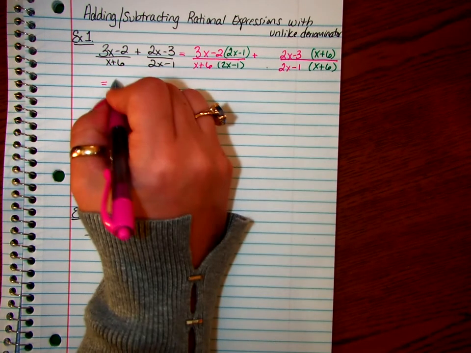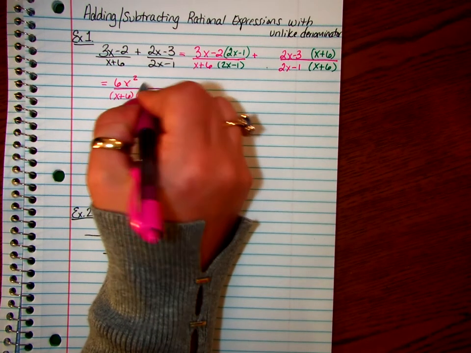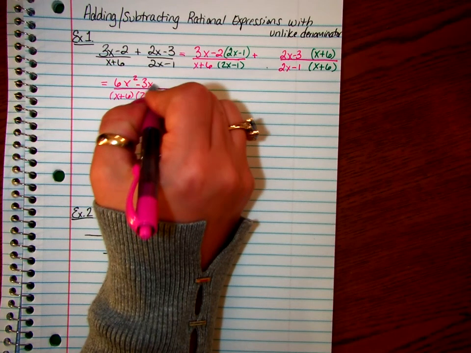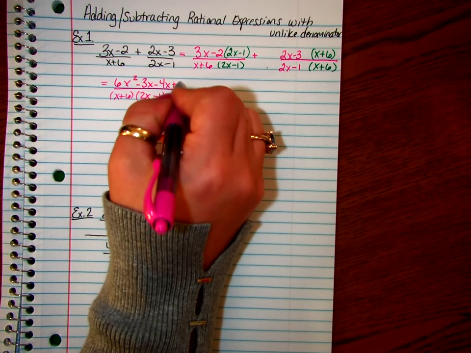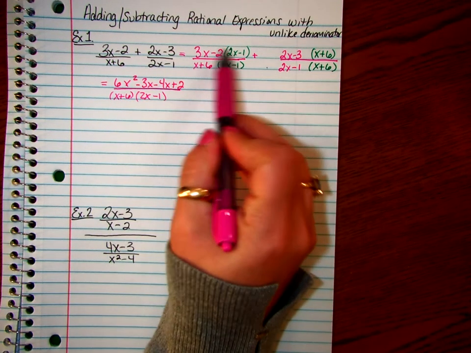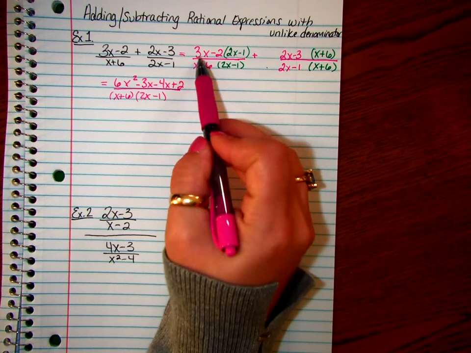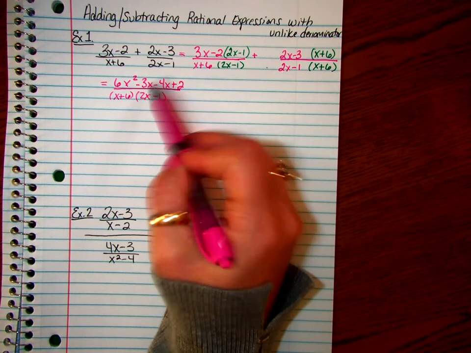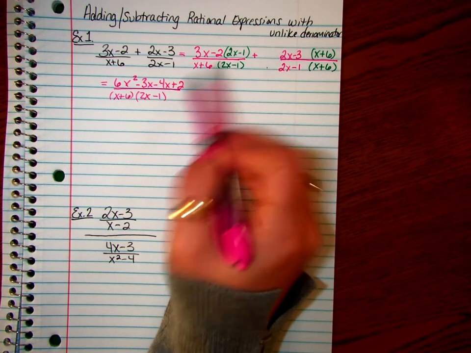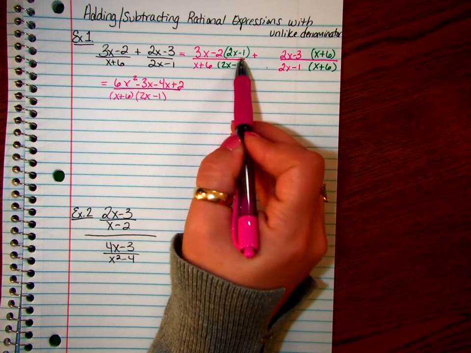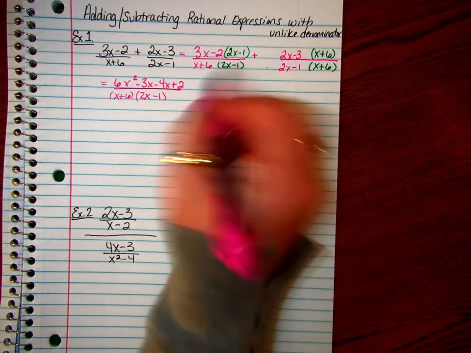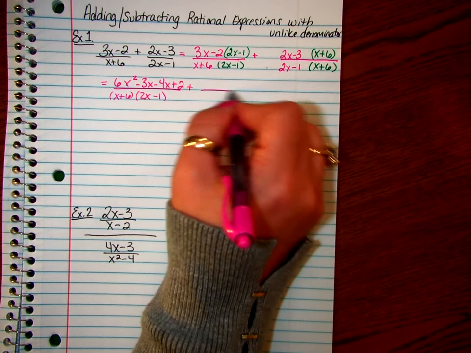Okay, so here we're going to have to FOIL. This one turns into 6x squared minus 3x minus 4x plus 2. 3x times 2x is 6x squared. 3x times negative 1 is negative 3x. Negative 2 times 2x is negative 4x. Negative 2 times negative 1 is positive 2. Okay, so that is plus.